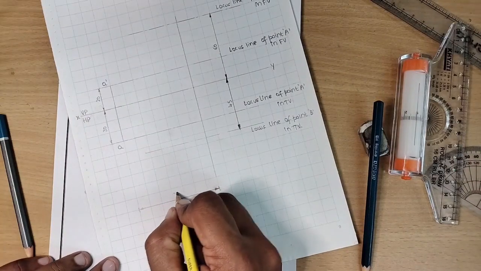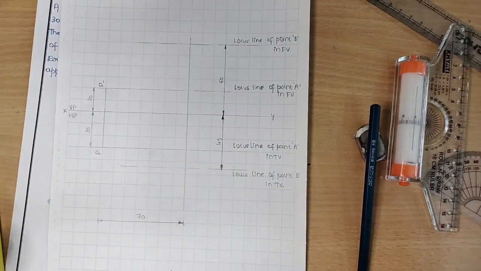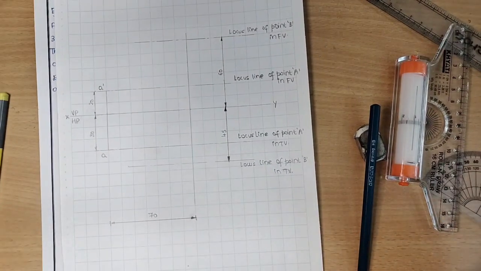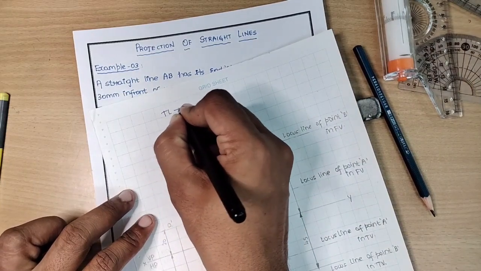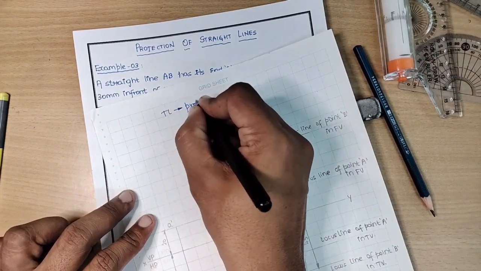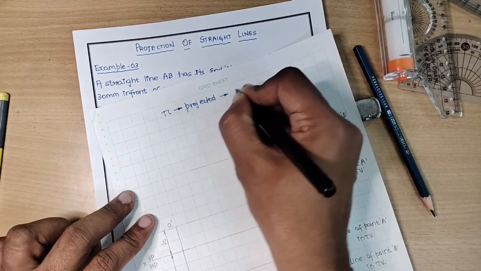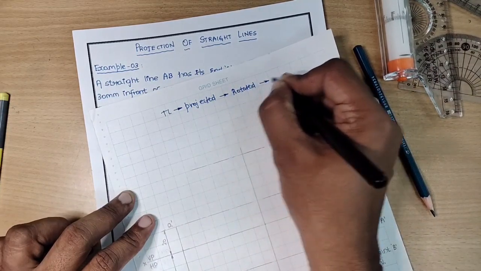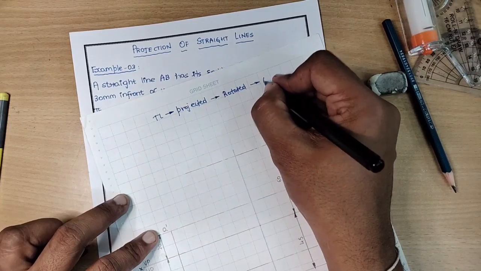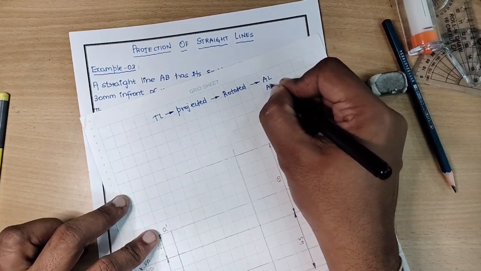So this horizontal distance is 70. We have taken all the data; only the projections are left out. Whenever we have a true length, it has to be projected. The projected true length has to be now rotated, thereby we are getting the apparent length and the apparent inclination.